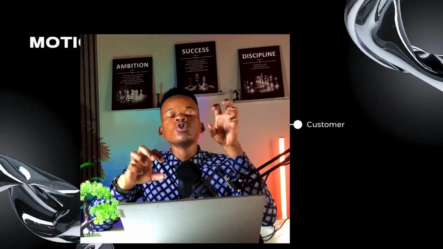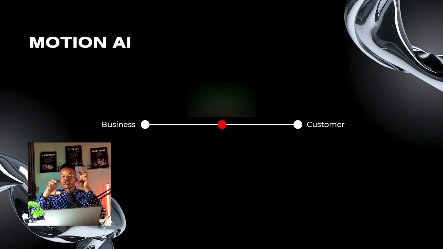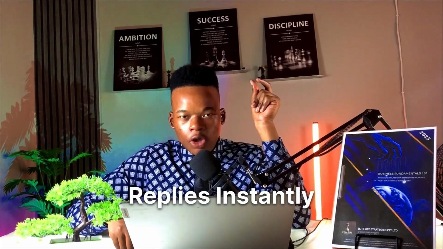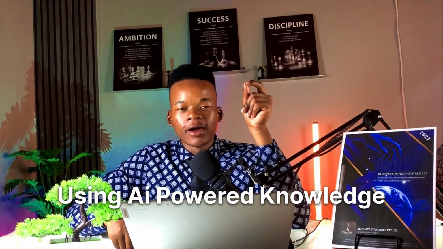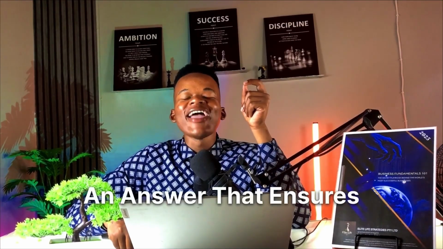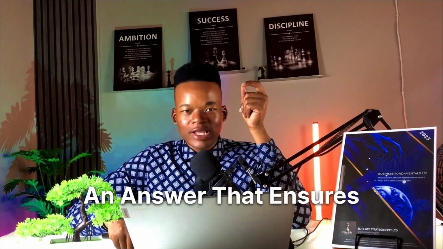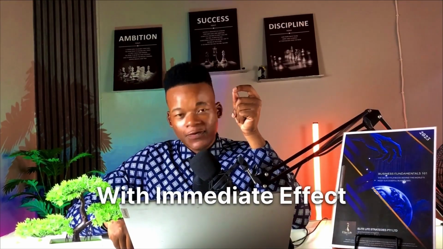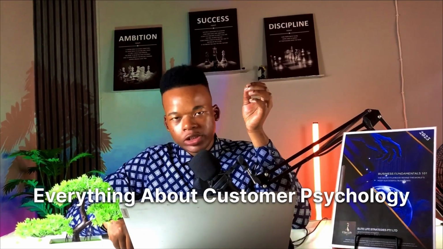And what Motion does is it allows you to eliminate the delay between a question asked by a customer and the response they get back, because it replies instantly using AI powered knowledge to give the most relevant, most accurate answer, one that ensures that the customer buys with immediate effect, because it has been tailored to know everything about sales, marketing, and customer psychology.